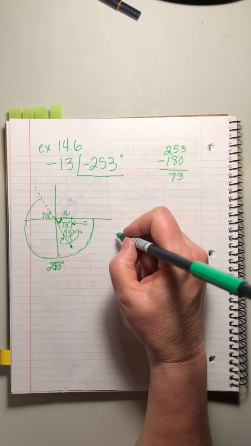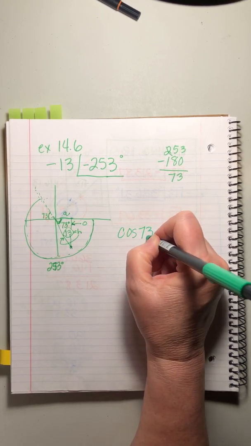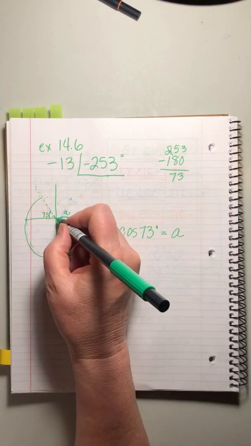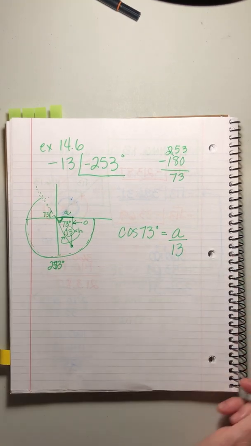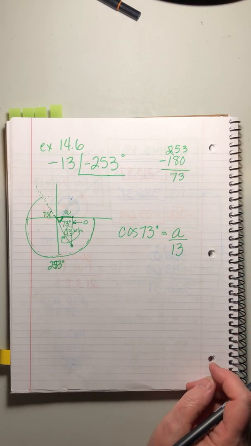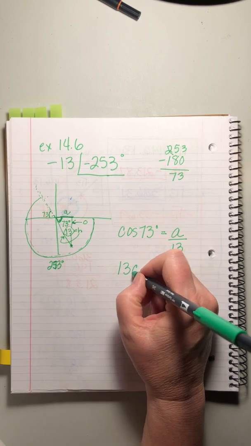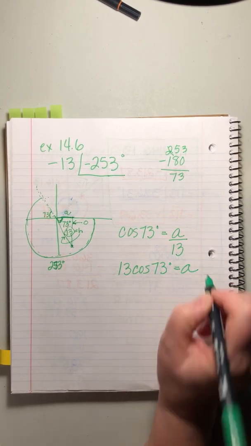All right, so we'll say the cosine of 73 degrees equals the adjacent over 13, because that is our hypotenuse. 13 times the cosine of 73 degrees equals A.